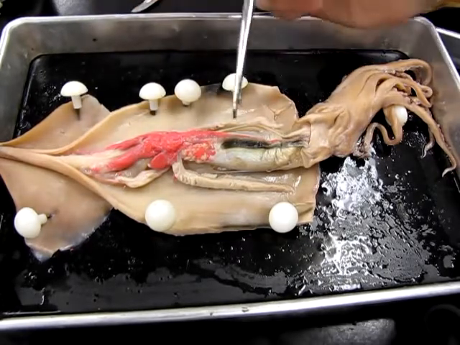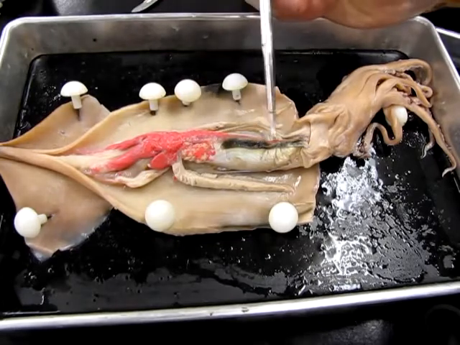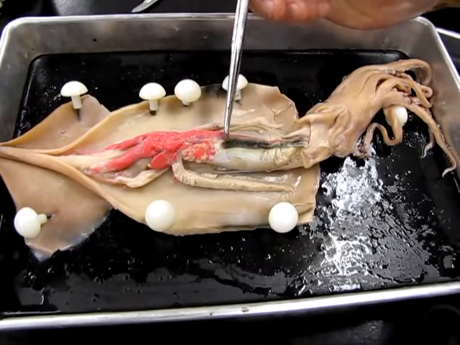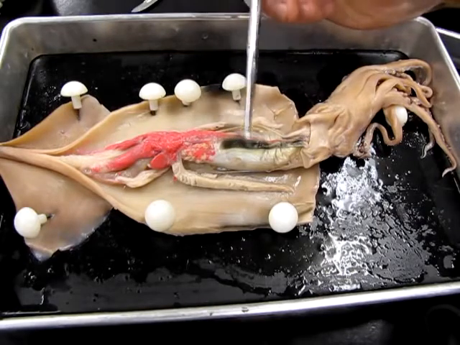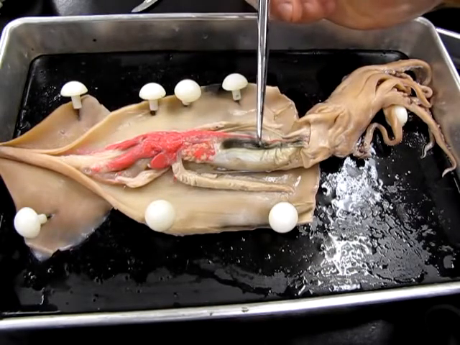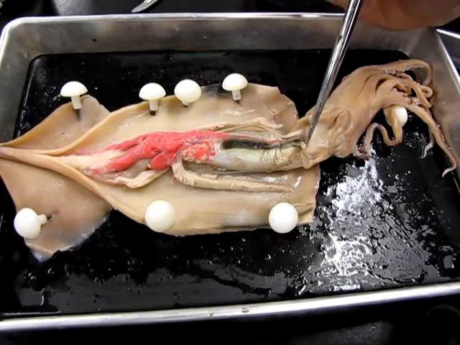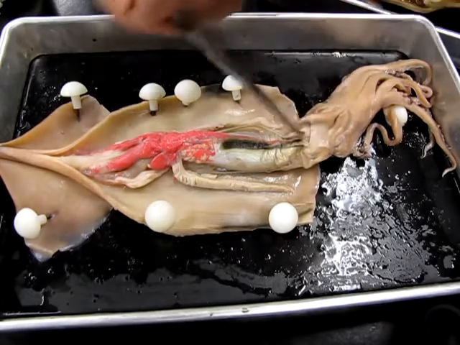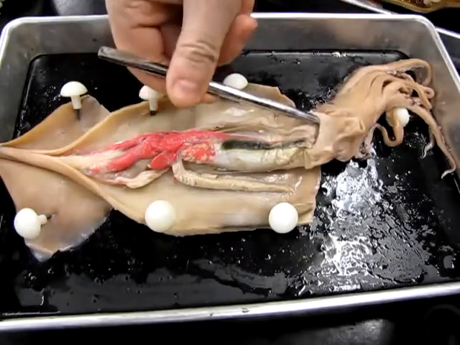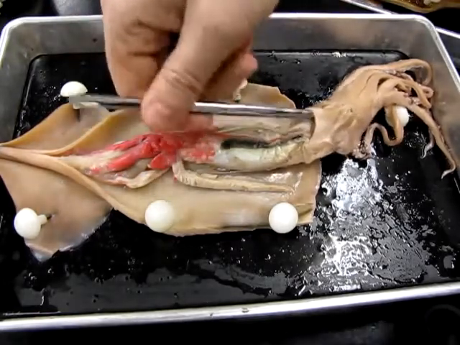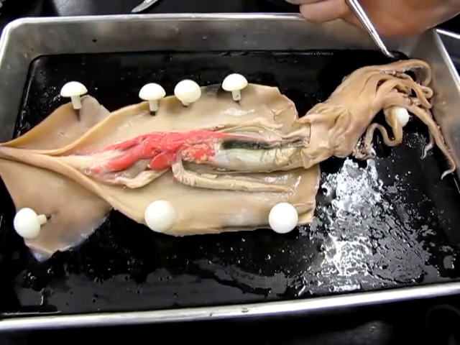Okay. The next thing that looks pretty obvious is this dark region right here. This is the ink sac. Many of you know already that squids are able to eject ink, so this is where the ink is produced, and you can see that there's a little funnel. It comes all the way down here, and there's the end of it there, and that is able then to release ink out through the siphon, either as a defensive mechanism or a distraction, that sort of thing.